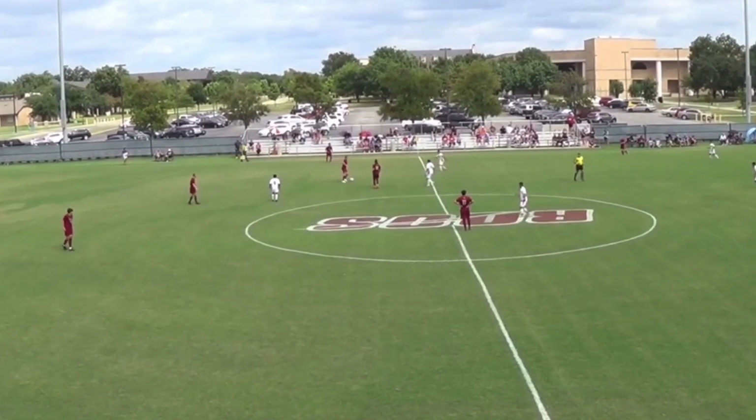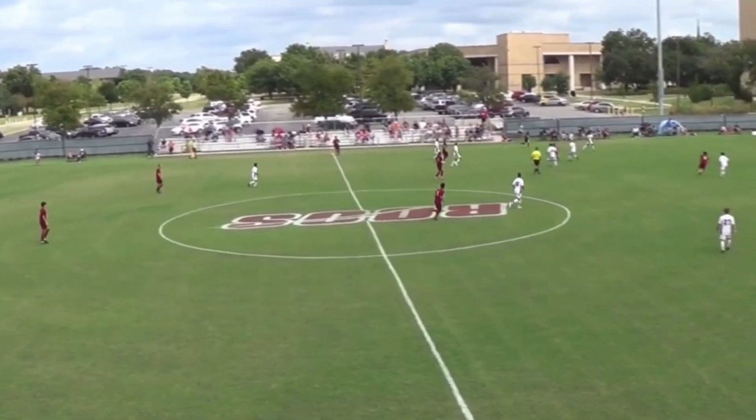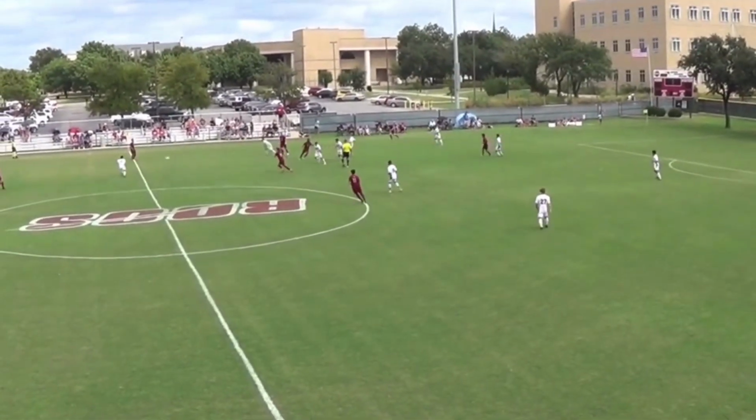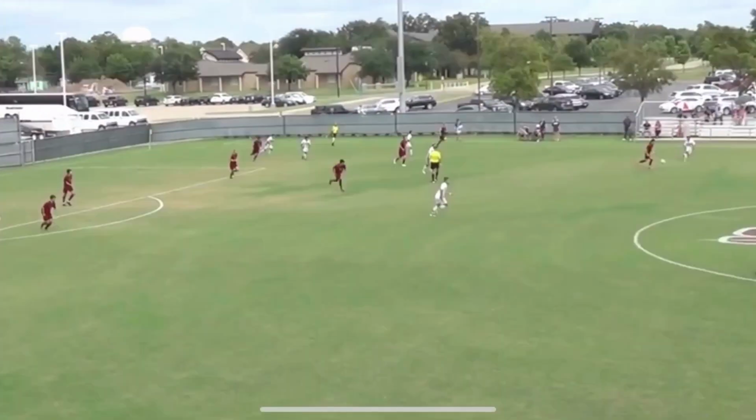So here the center mid is going to play a ball to the forward that's checking in. I follow him, and once he plays it back, then I drop back into position. And this is a big part of playing center back. You got to follow the forwards when they check in, but you also have to make sure the space behind you is covered by your other center back or a fullback, so they can't play those through balls in behind you, which get really dangerous.